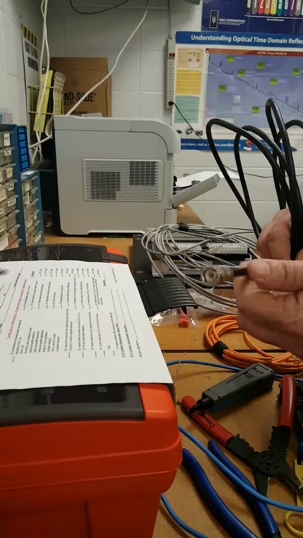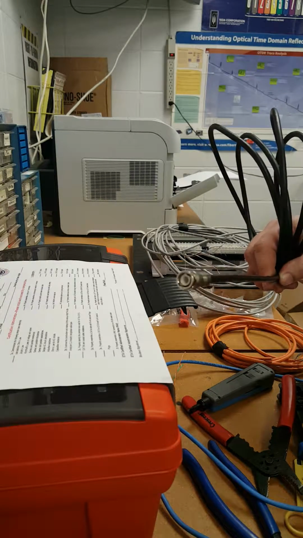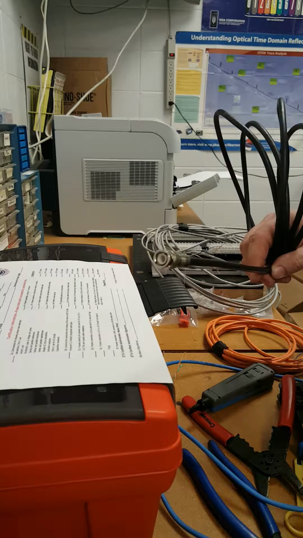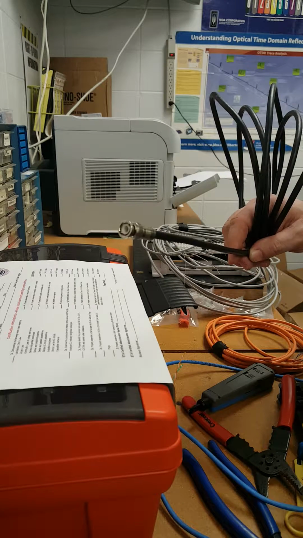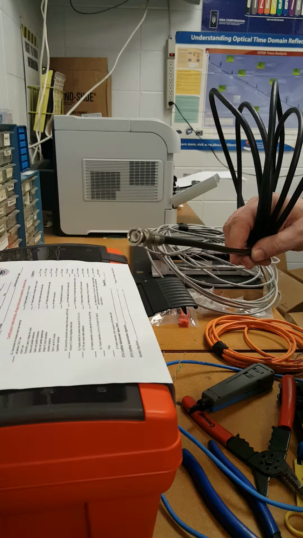All right, stay tuned to section number 4, properly assembling F connectors and using your tone generator and all the different types of test gear and terminating blocks.